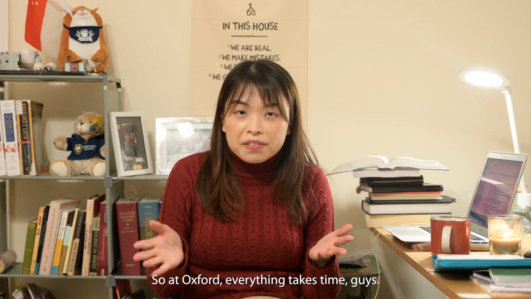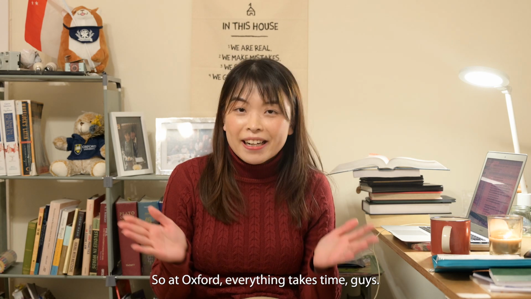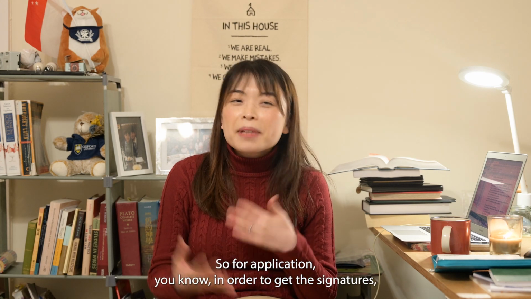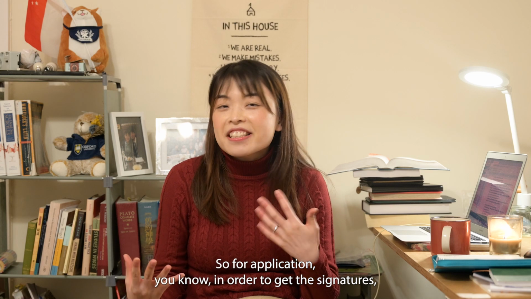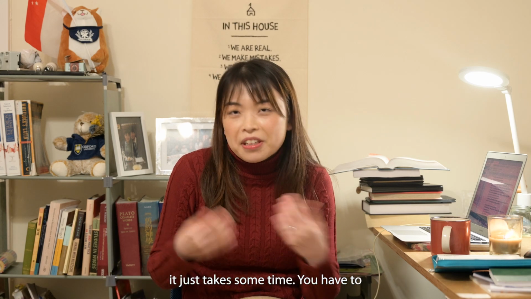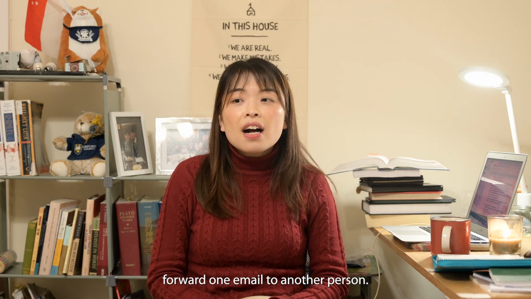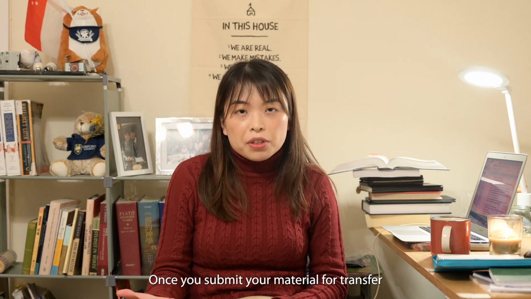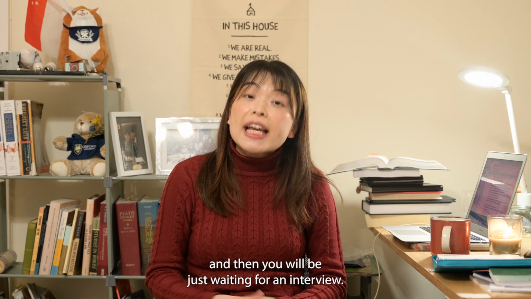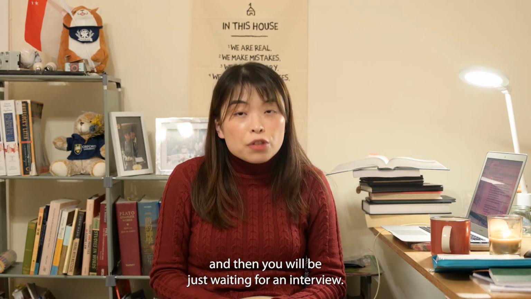So at Oxford, everything takes time, guys. So for application, in order to get the signatures, it just takes some time. You have to forward one email to another person. Once you submit your materials for transfer, you will just be waiting for an interview.